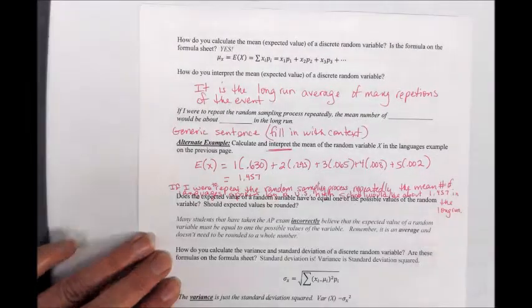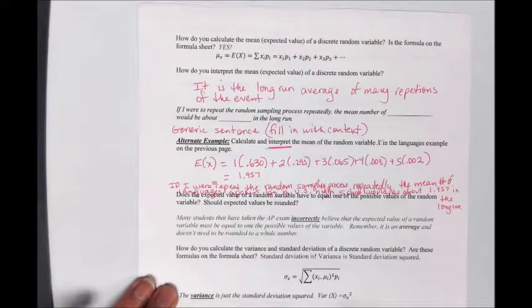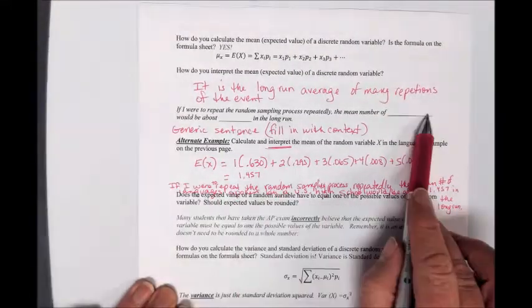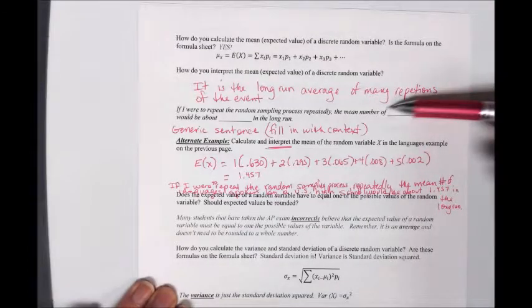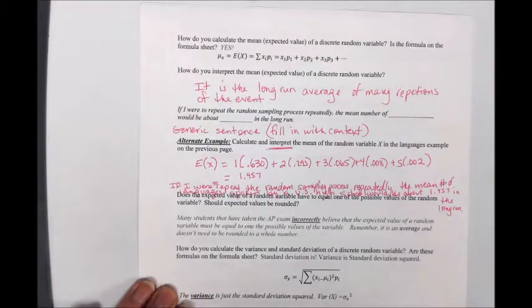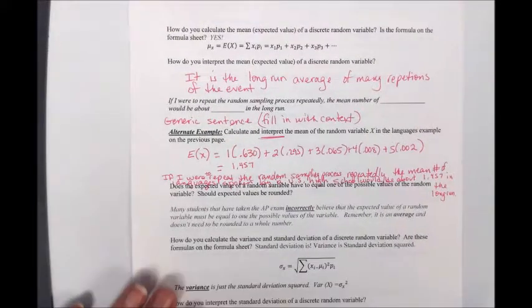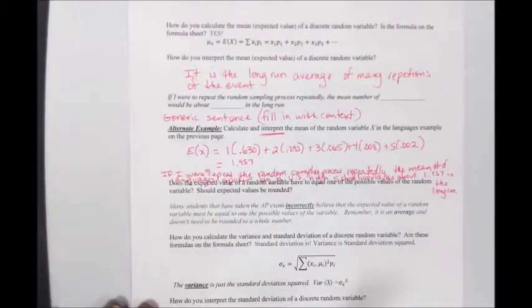So there is my sentence of interpreting what that means. I just took this, I wrote this sentence: the mean number of languages spoken by a high school student in the US, and what the mean was.